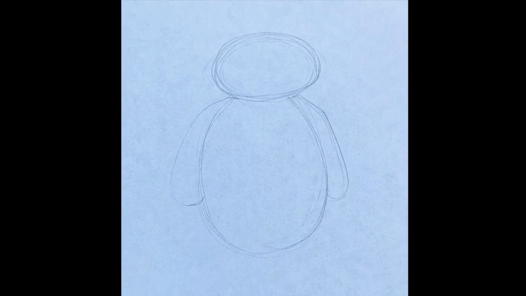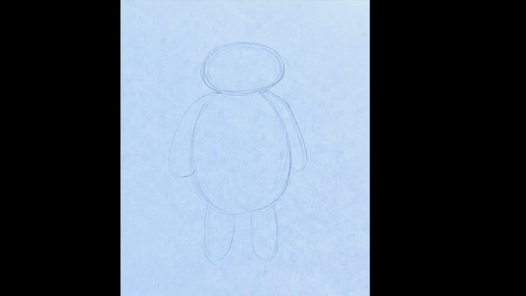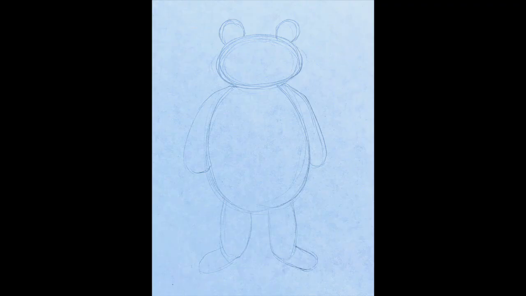Now we're going to add Paddington's arms. Starting at the bottom of his head, draw 2 ovals, one on each side, going along the side of his body. At the bottom of his body, draw 2 ovals for his legs. And now let's add his feet with 2 more ovals.